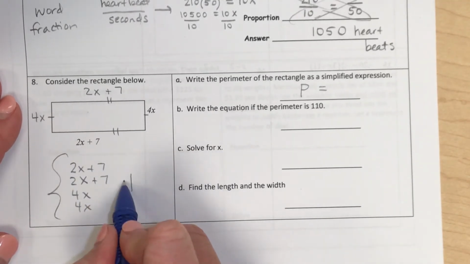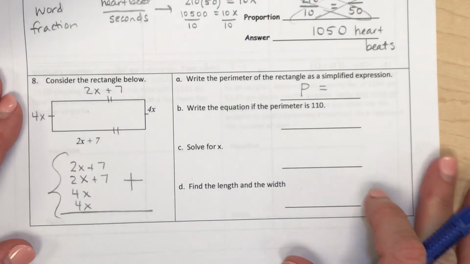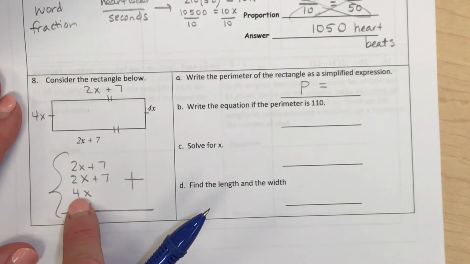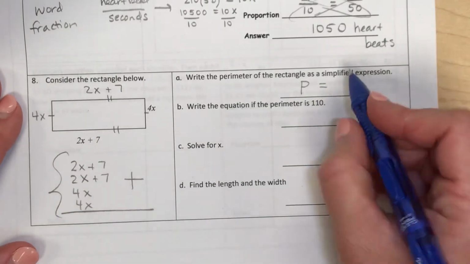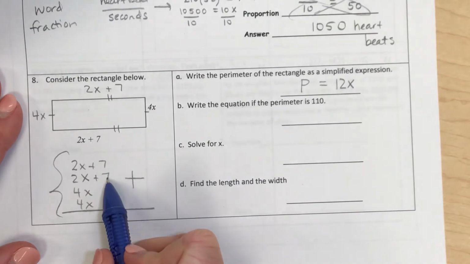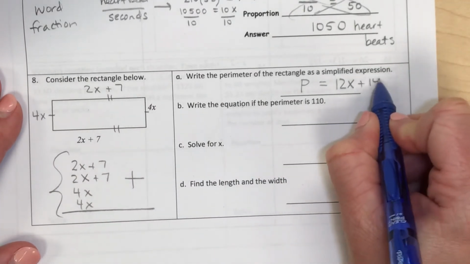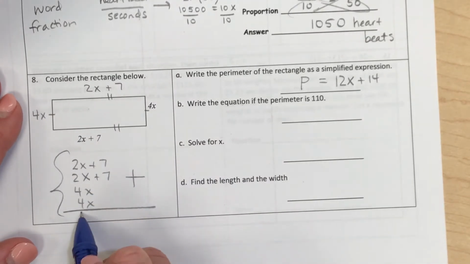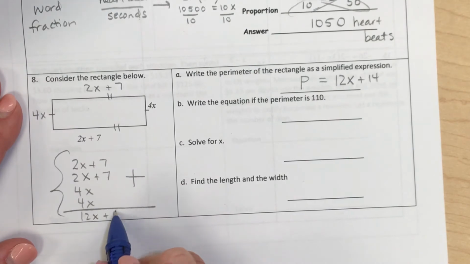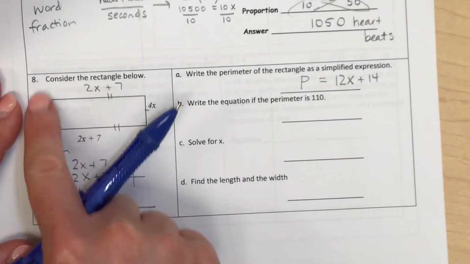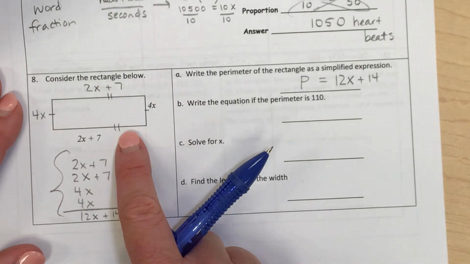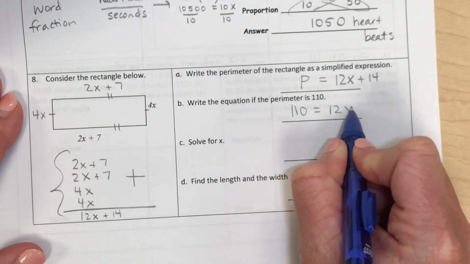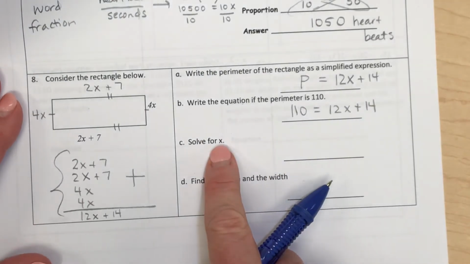let's add all of those up. So if I combine my x terms, here's 1, 2, 3, 4, 5, 6, 7, 8, 9, 10, 11, 12. So 12 x's. And if I add my 2 number terms, I get 14. So 4 plus 4 plus 4 would be 12x plus 14. So that's my simplified expression for adding all 4 sides up, so combining like terms. Now what I'm going to do is substitute in the perimeter as 110 and set that equal to my 12x plus 14, and now I can solve for my x.